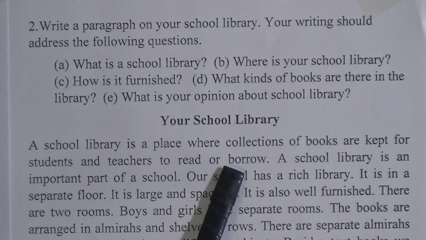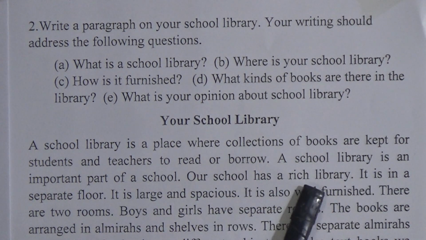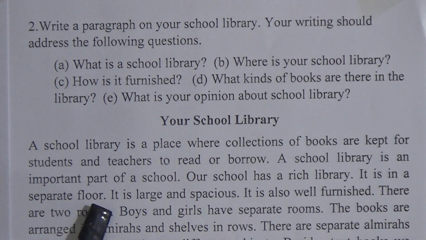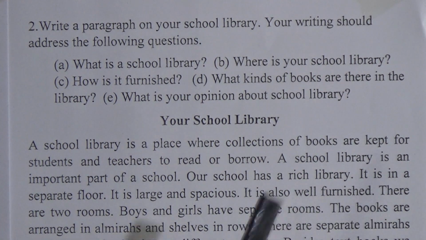So look here, a school library is a place where collections of books are kept for students and teachers to read or borrow. A school library is an important part of a school. Our school has a rich library. It is on a separate floor. It is large and spacious. It is also well furnished. There are 2 rooms. Boys and girls have separate rooms.